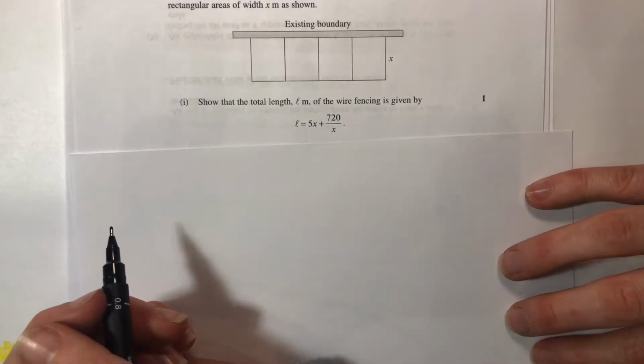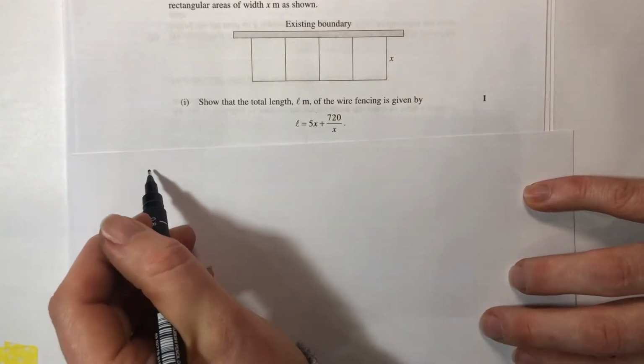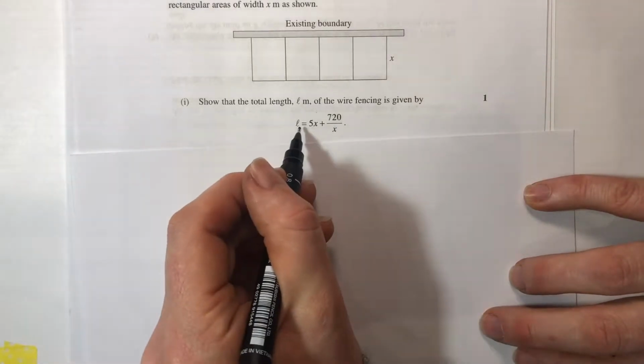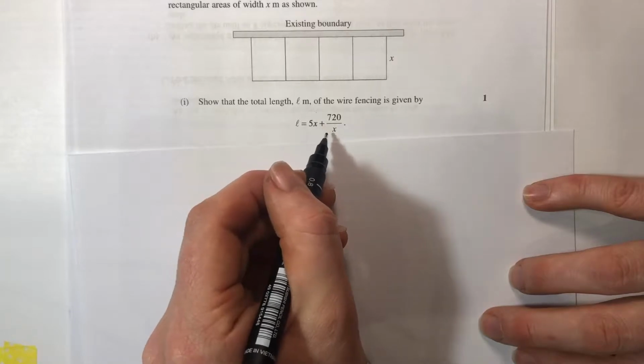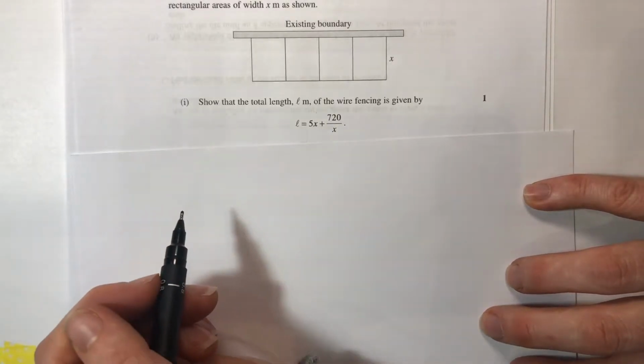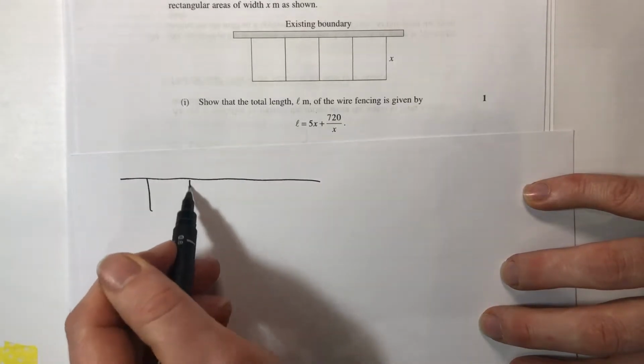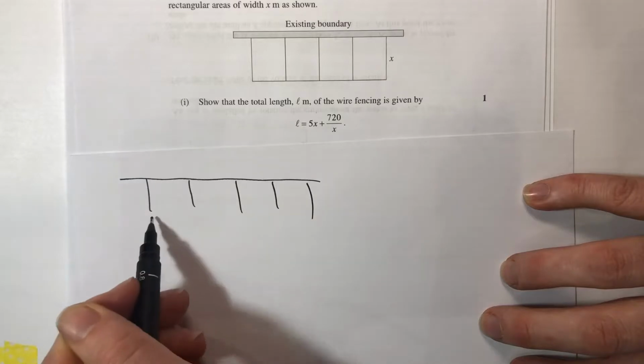This is a target-and-bullseye relationship question. What we've got to recognise is all the pieces of information and what they stand for. Now, we're trying to find L, being 5x plus 720 on x, and L is the total length of y required. If I'm looking for L, of course, I want to actually build this up.